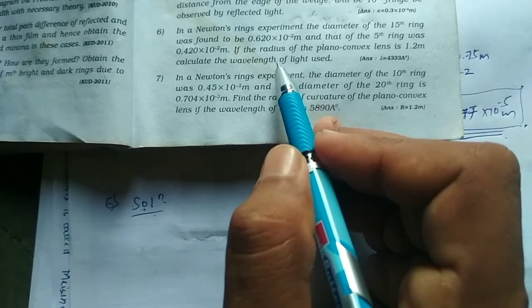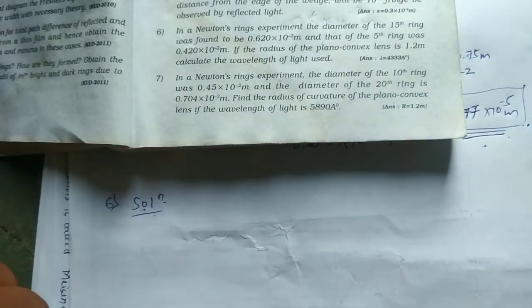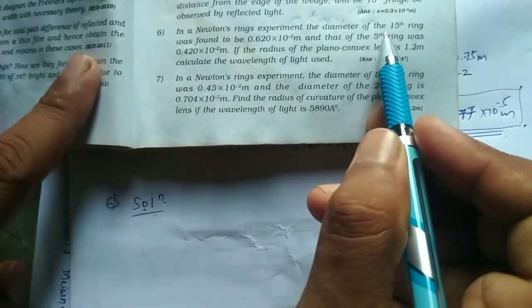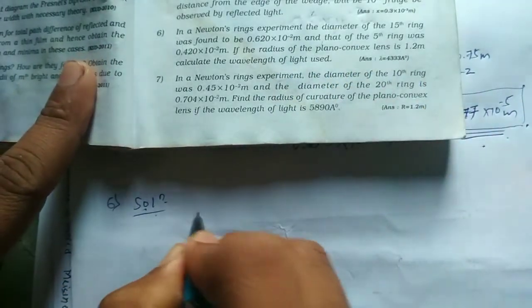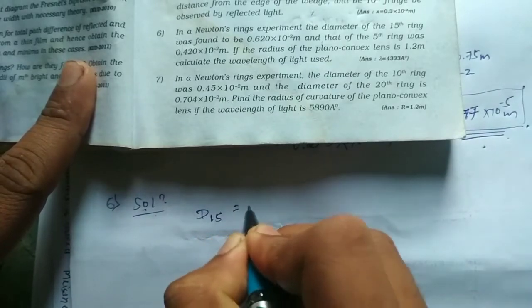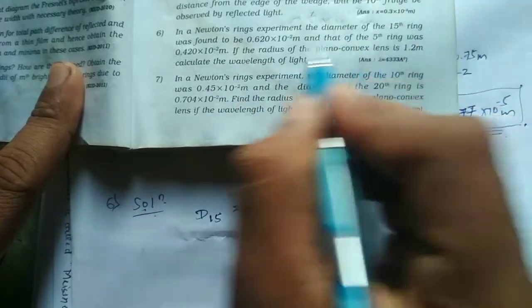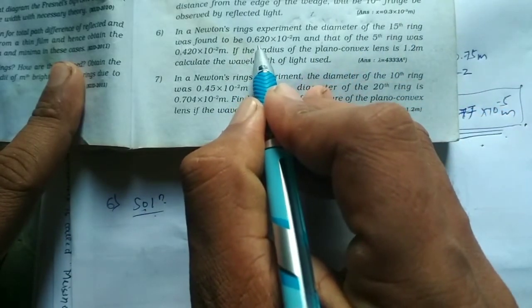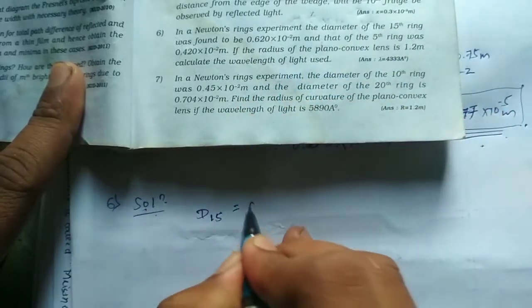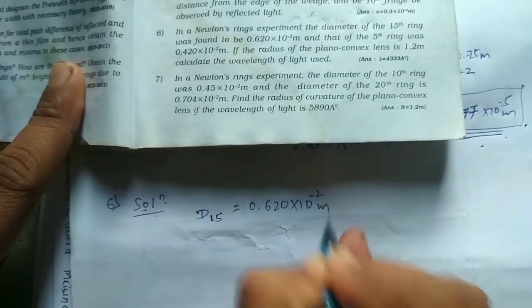First, they gave two rings. The first ring is D15, the diameter of the 15th ring, 0.620 × 10^-2 meter.